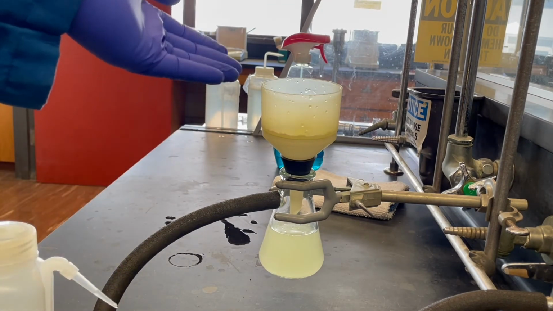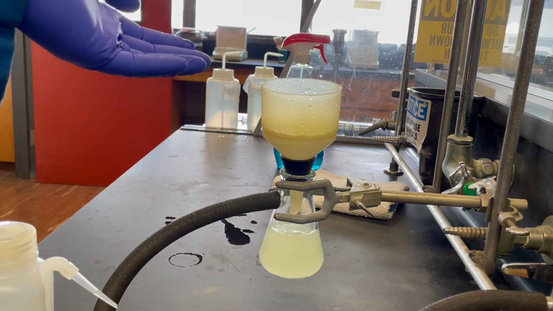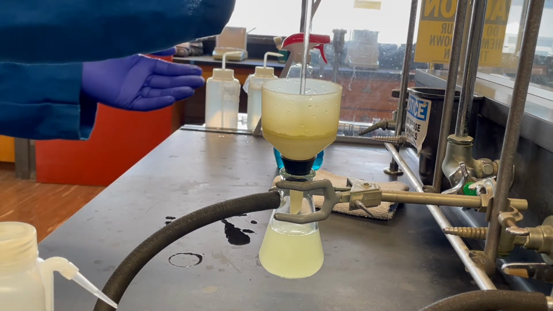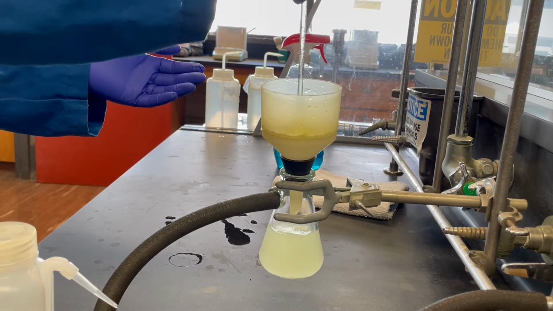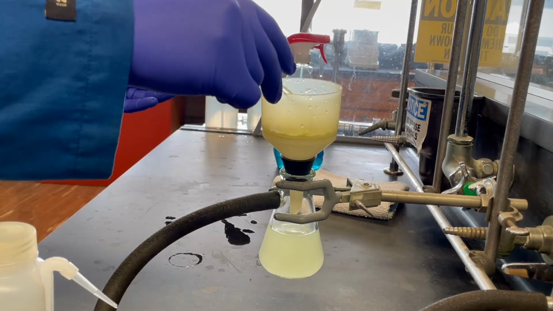Let that dry for like 10 minutes, occasionally maybe stirring and poking at it just to give it a little extra help to get dry.